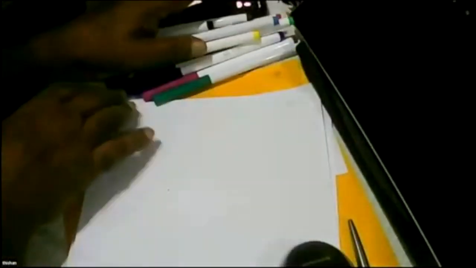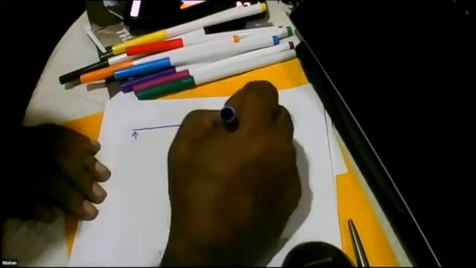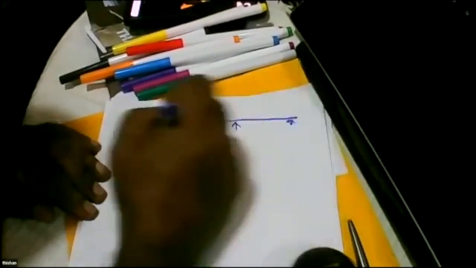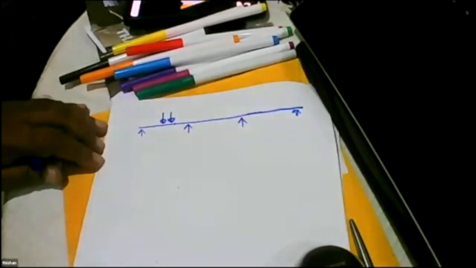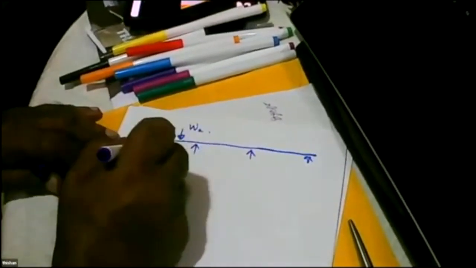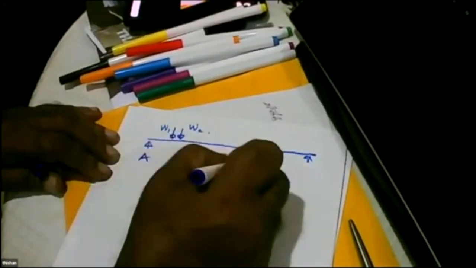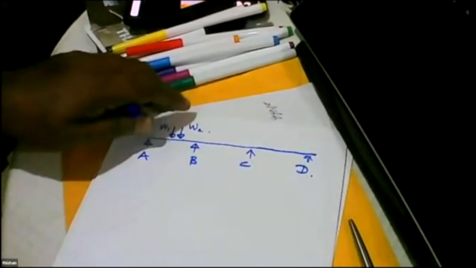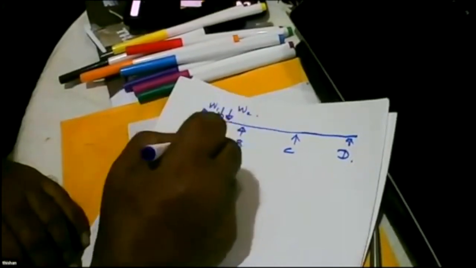First question: why do we get direct shear? We have a member, a beam, subjected to two loads, W1, W2. We apply them here. Where are we resisting? At supports A, B, C, and D. That's where we are resisting. So if you are applying a load here and resisting here, there should be shear. Call it shear.